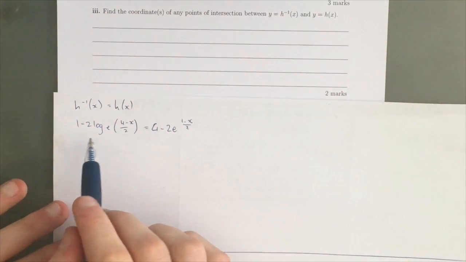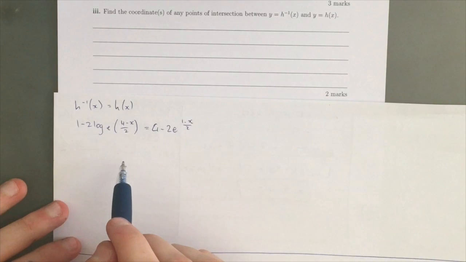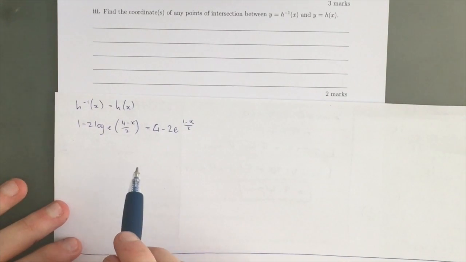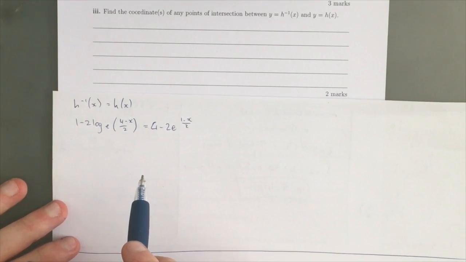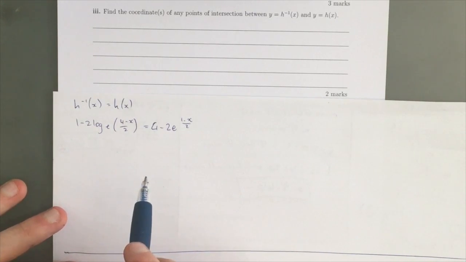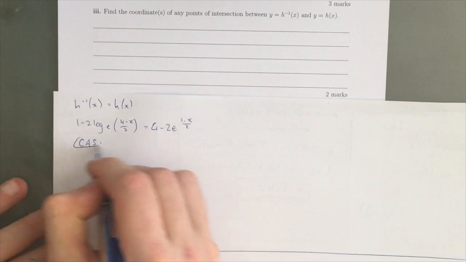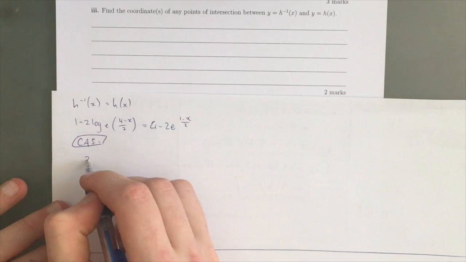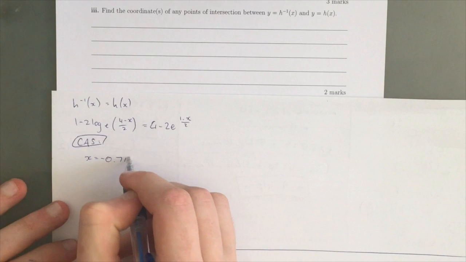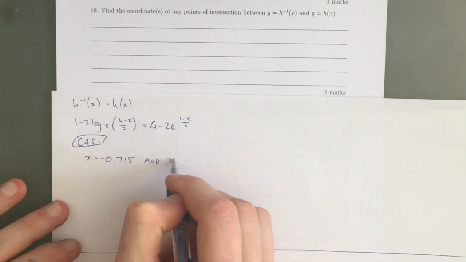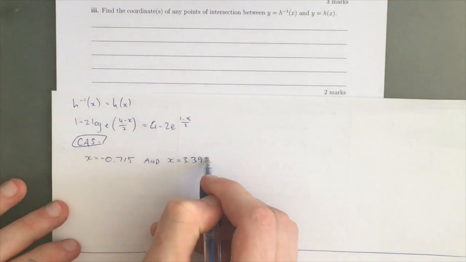Now, this is one for your calculator. Don't try and solve this by hand. You most likely won't be able to because it's very difficult. I'm not actually sure how you would solve something like this by hand, so use your calculator. According to Kaz, you get x equals negative 0.715 and x equals 3.397.